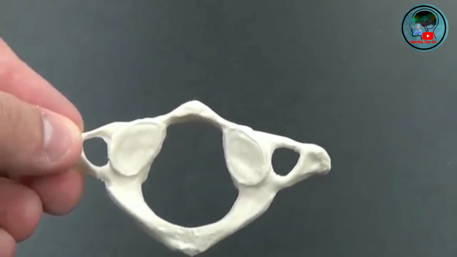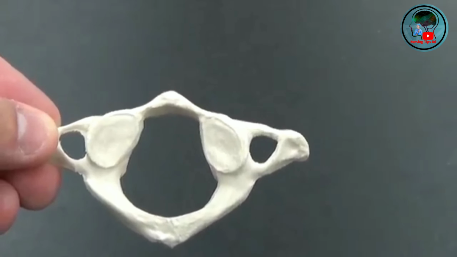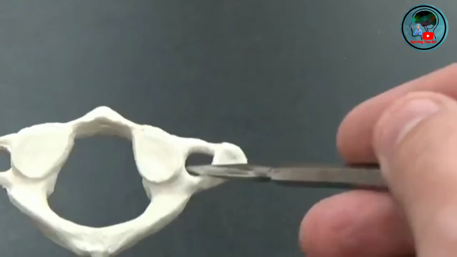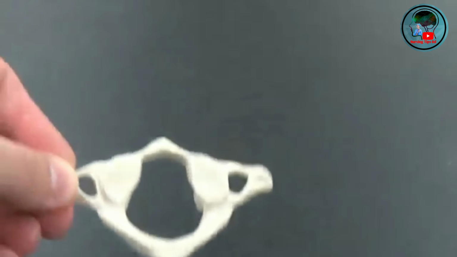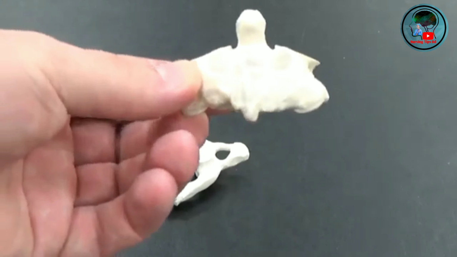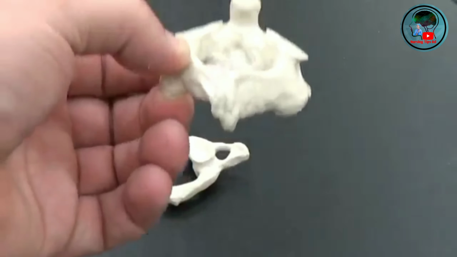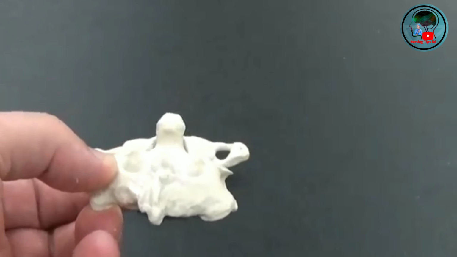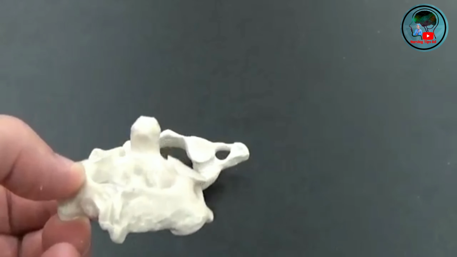It's also got the characteristics that we find with cervical vertebrae. You see these transverse foramen off to the sides. So that's our flat atlas. Our axis, on the other hand, not so flat. We can see it has this large protuberance coming off the top, called the dens.